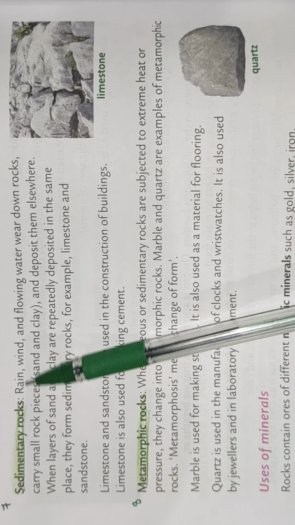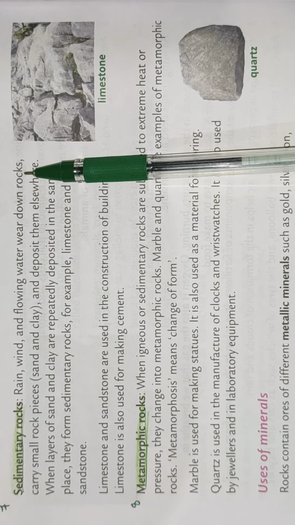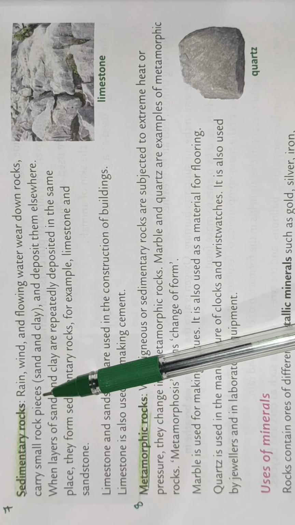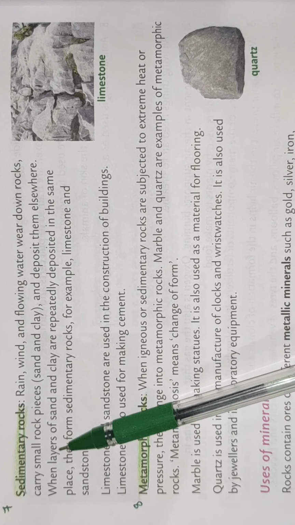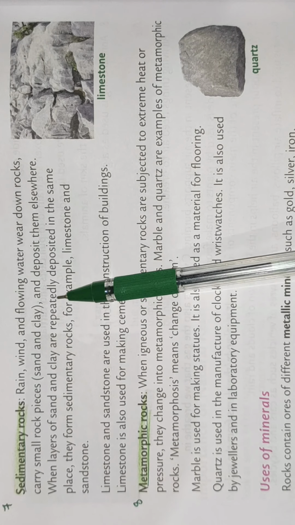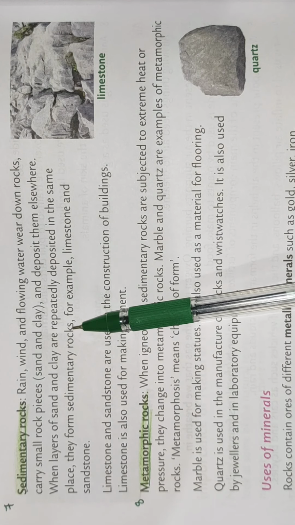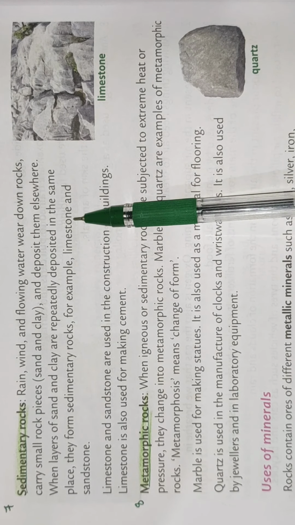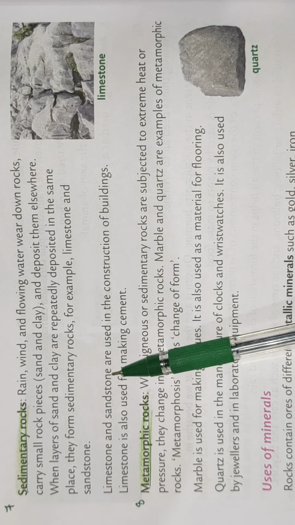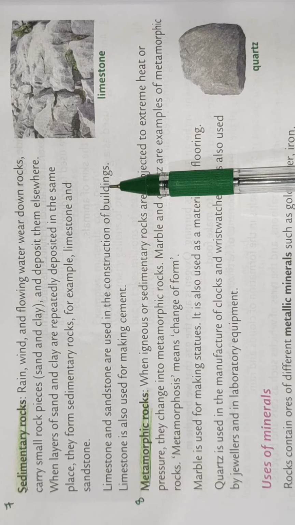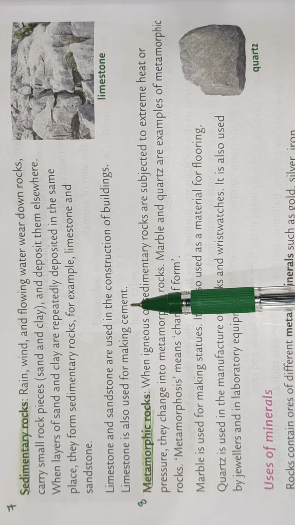Sedimentary rocks. Rain, wind, and flowing water wear down rocks. They carry small rock pieces, sand and clay, and deposit them elsewhere. When layers of sand and clay are repeatedly deposited in the same place, they form sedimentary rocks. For example, limestone and sandstone. Limestone and sandstone are used in the construction of buildings. Limestone is also used for making cement.